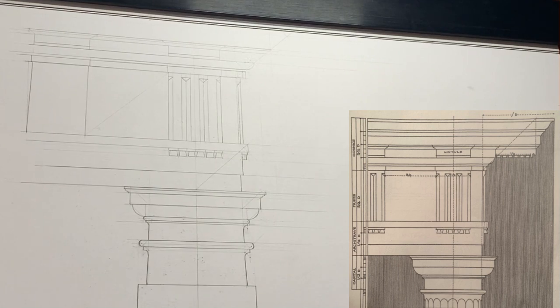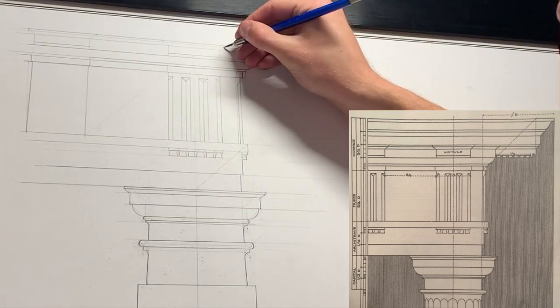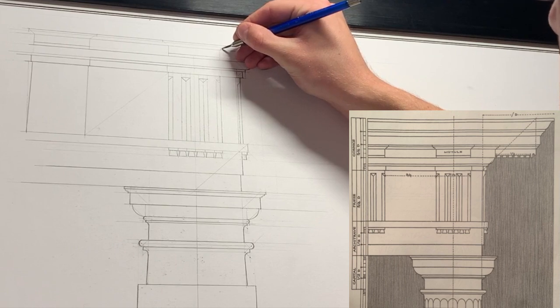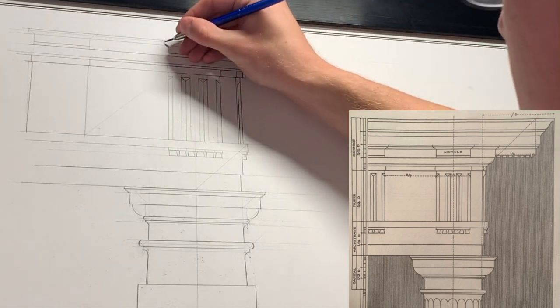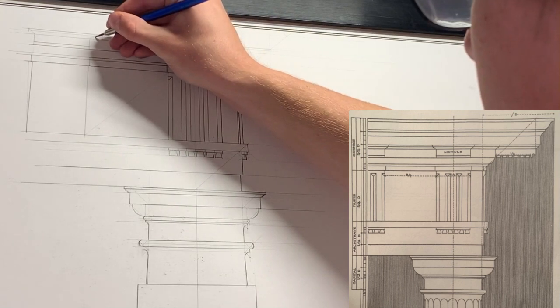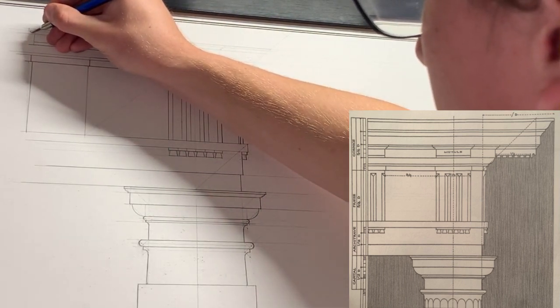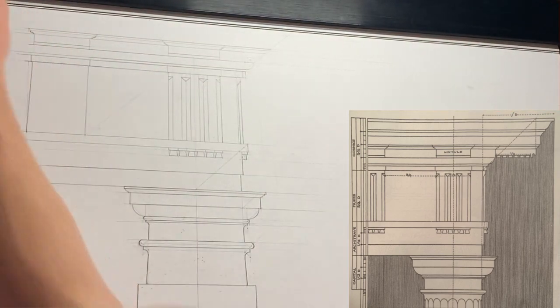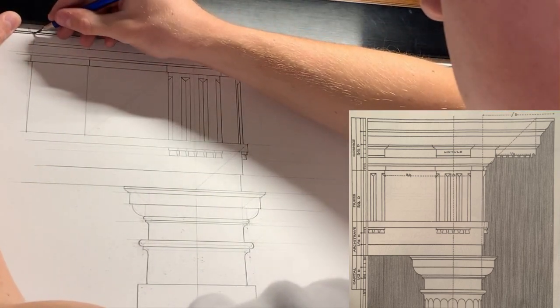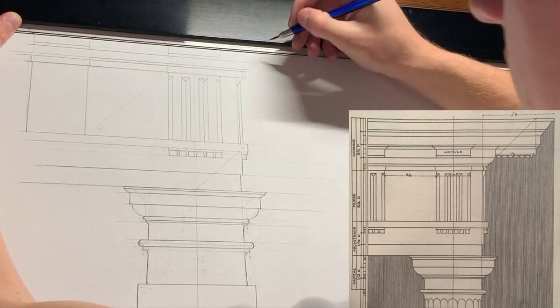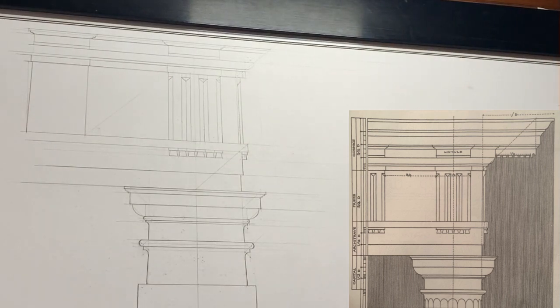And then you're going to have a cyma, which is way too small of a scale for me to construct with the compass. So I'm going to freehand it right in here. And there she blows. So that's what the mutuals look like from the front.